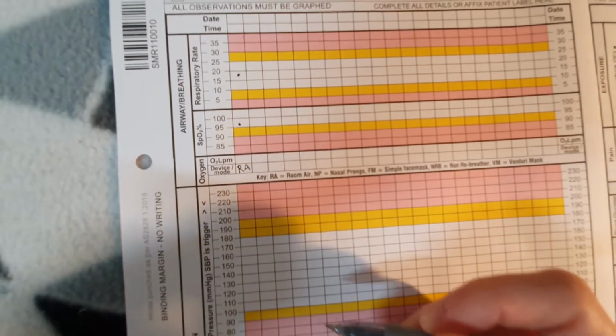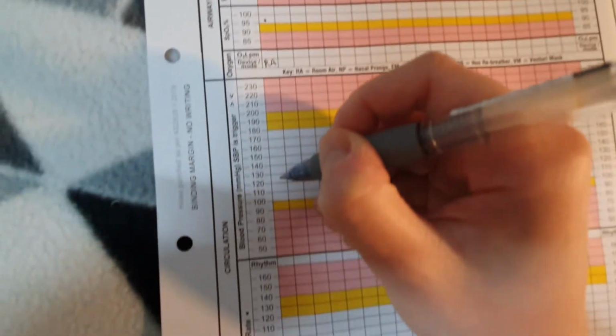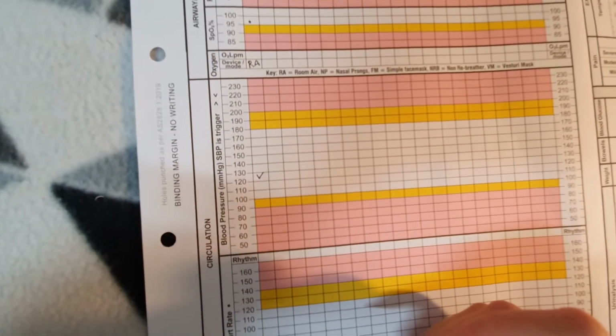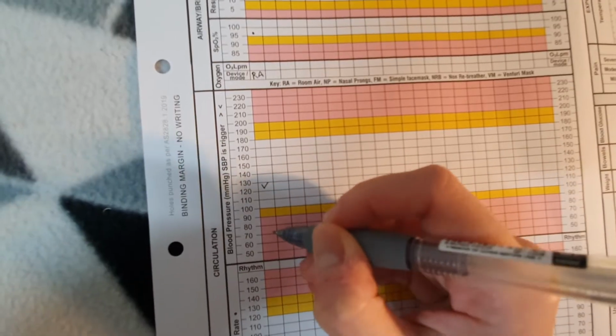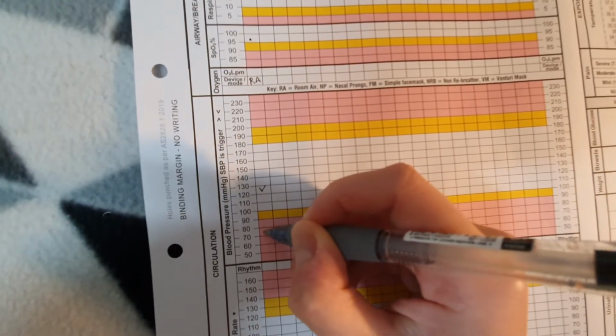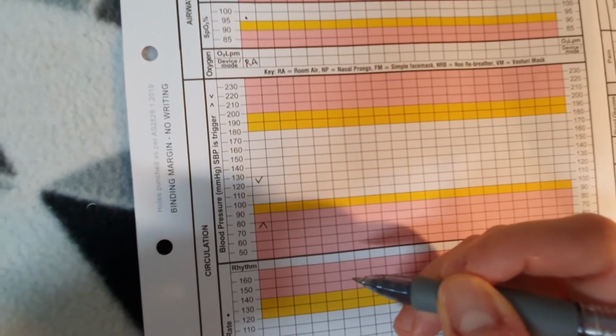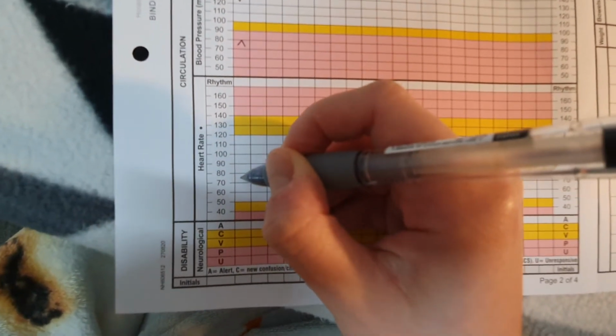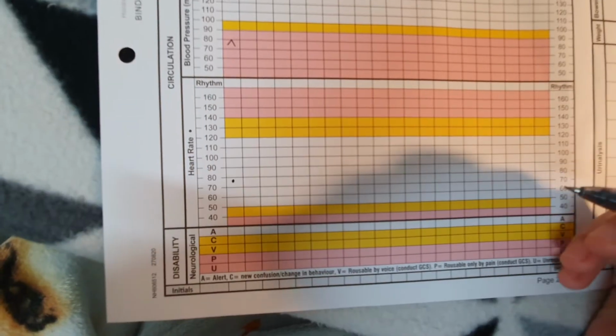Next, you have his blood pressure was 126/80. So first you put a downward arrow in 126 showing systolic or upper number. Then you put an upward arrow at 80 showing diastolic or lower number. Next, you have his heart rate was 76 beats per minute. So you make a dot at 76, which is here.